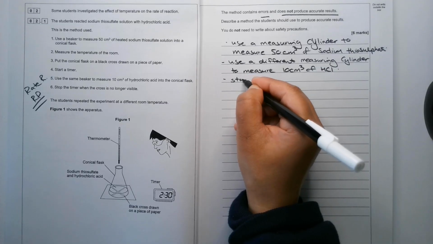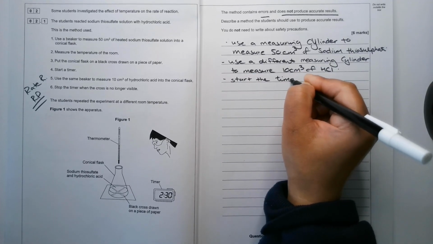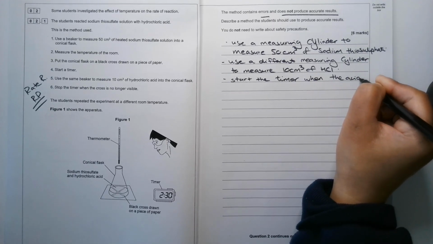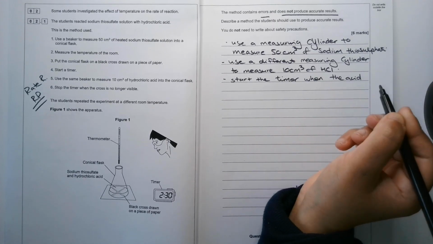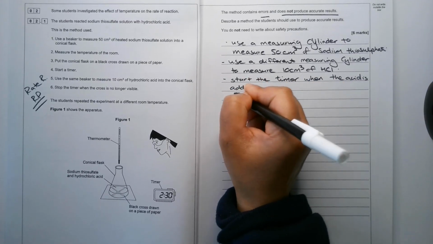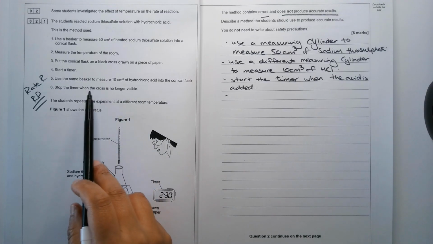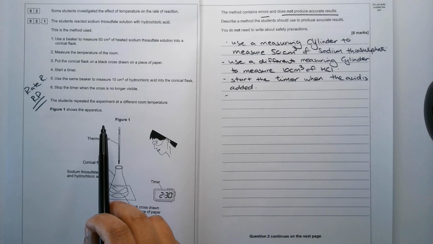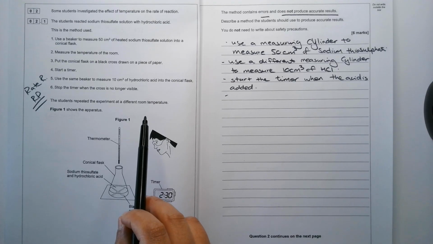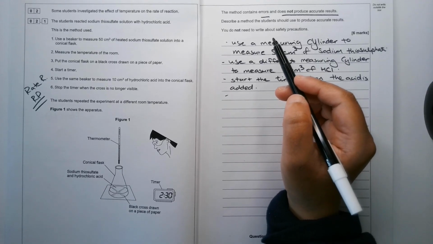So start the timer when the acid is added to the conical flask, whilst then it goes to stop the timer. The student repeat the experiment at different room temperature. So stop the timer when the cross is no longer visible.